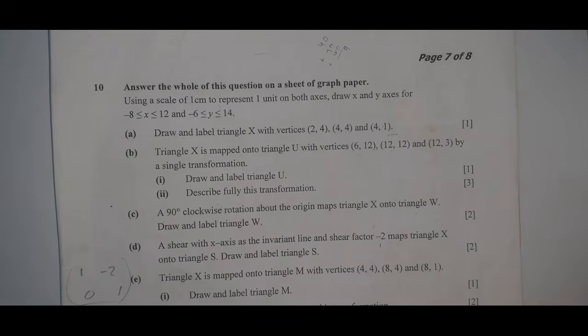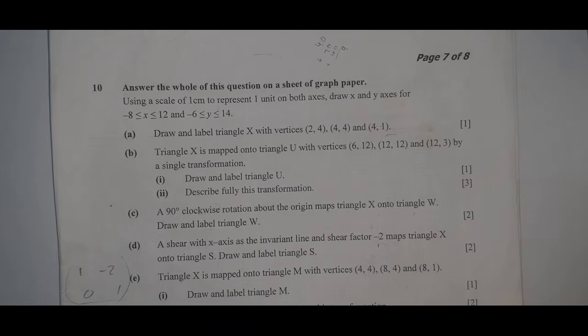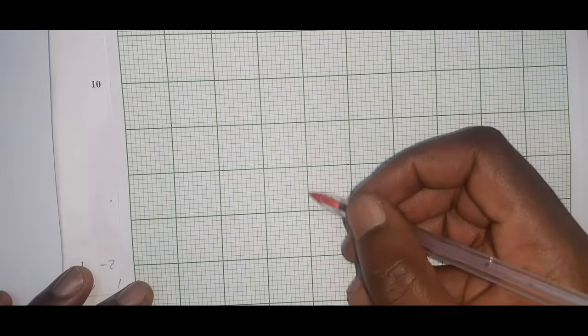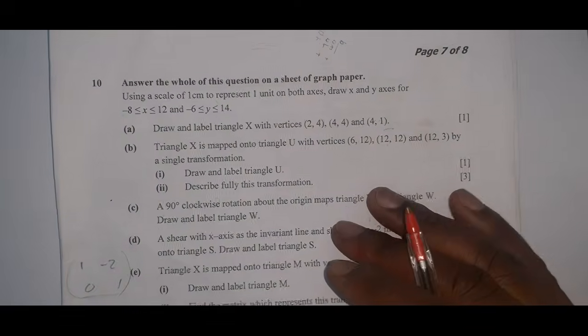Okay, so we come to question 10. Answer the whole of this question on a sheet of graph paper. Use a scale of 1 centimeter. So this is 2 centimeters here, so 1 centimeter meaning half of this.